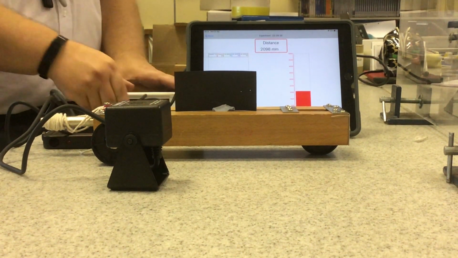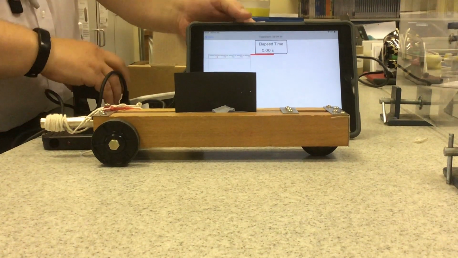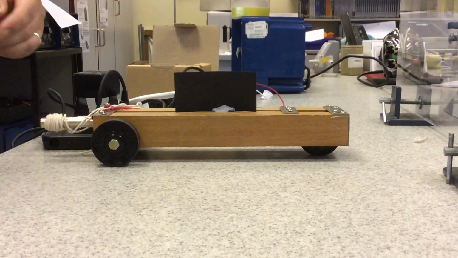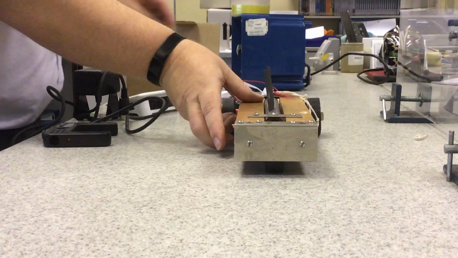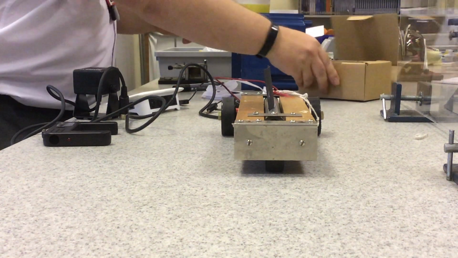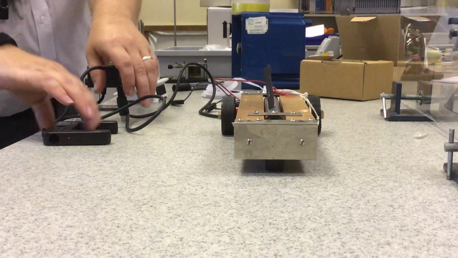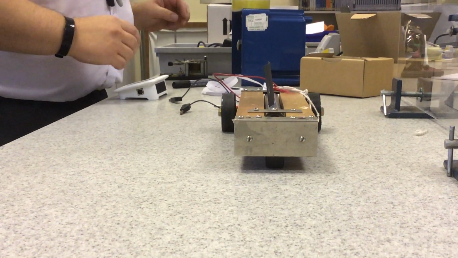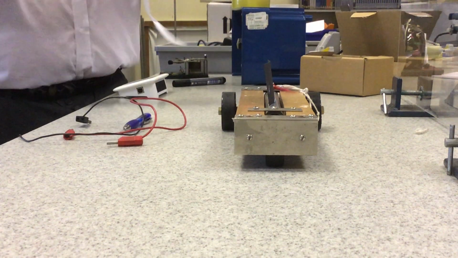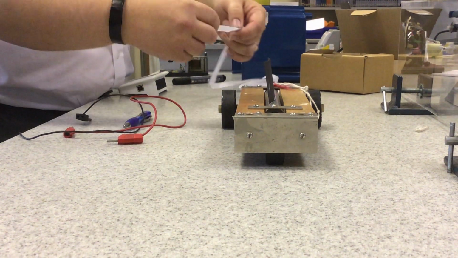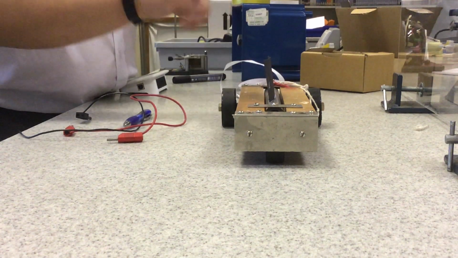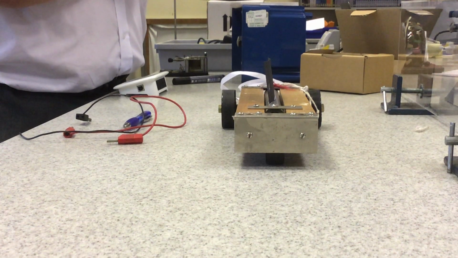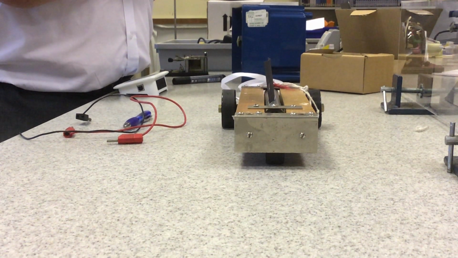The third way that I'm going to show you this morning doesn't involve the data logger at all, but what it does involve is something called a ticker timer. Now, a ticker timer consists of two parts. I've got my trolley that I'm going to carry on using, but this time I'm going to attach a small piece of paper to the end of it. So I'm literally just going to take a piece of paper and use a bit of sellotape to stick the paper to my trolley.